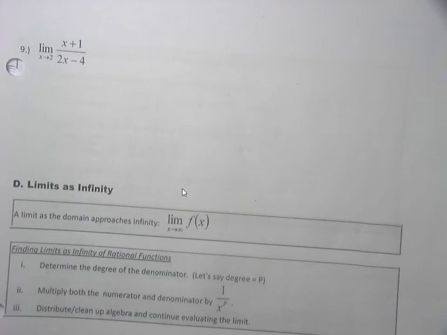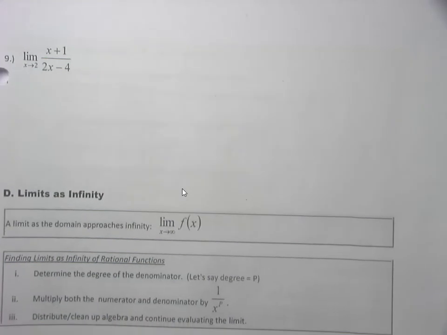And the way I'm going to put it on any kind of weird test for you guys is I'm not going to signal, find the vertical asymptote. No, I'm just going to ask you to do this. Take the limit as x approaches 2 of x plus 1 over 2x minus 4. And this is the work I expect to see.